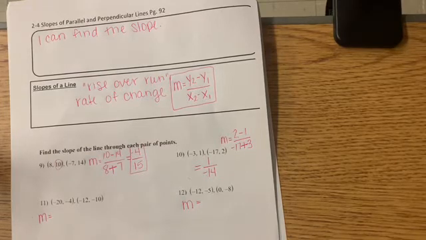Is that Wesley's music? 11 and 12? Yeah, do 11 and 12 if you can.